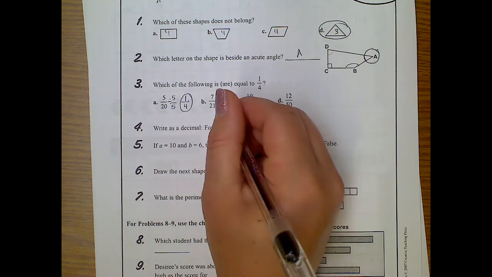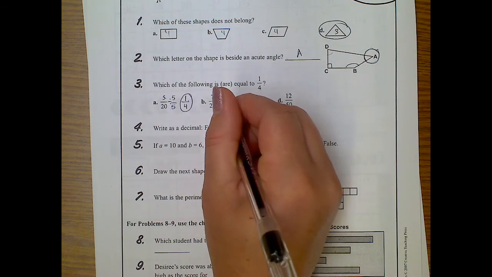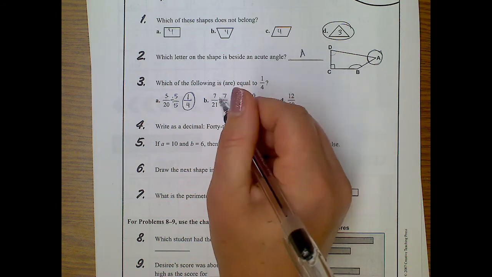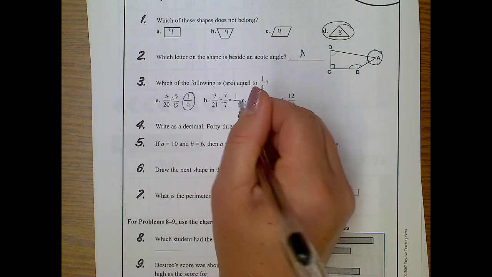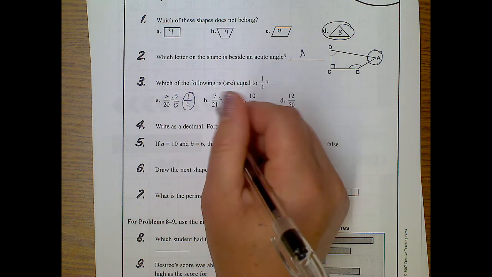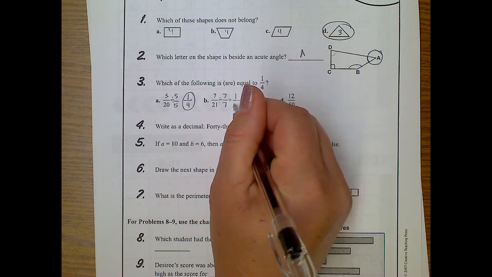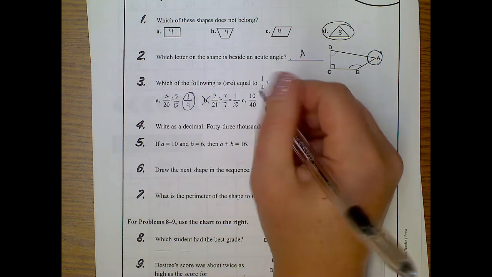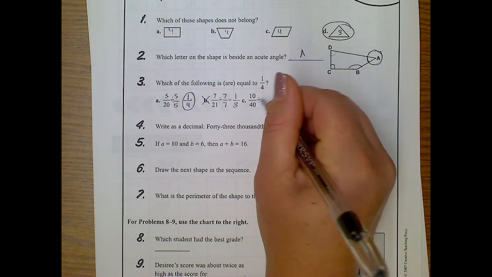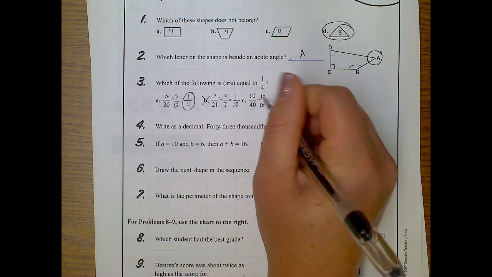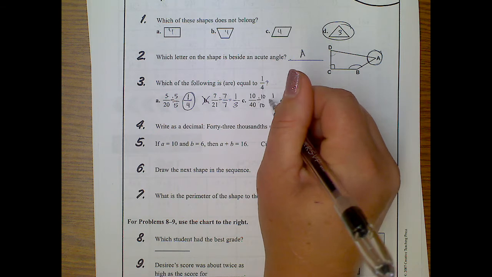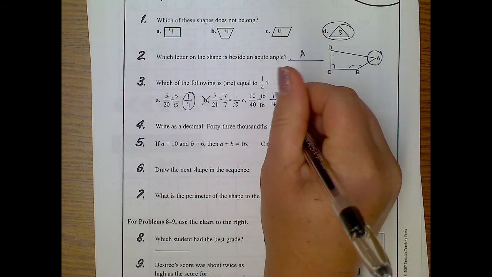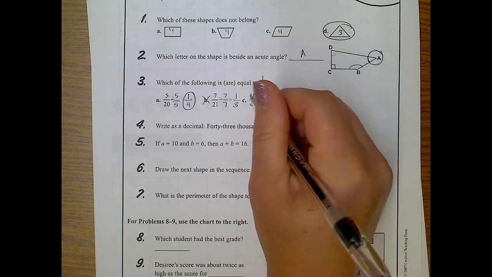For this one, 7 goes into the top and the bottom. 7 divided by 7 equals 1, and 21 divided by 7 equals 3. So it would not be B. Then we divide the top and the bottom both by 10. 10 divided by 10 is 1, and 40 divided by 10 is 4. So we have another one there.